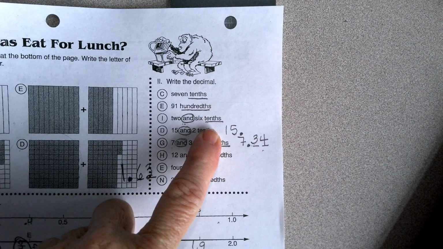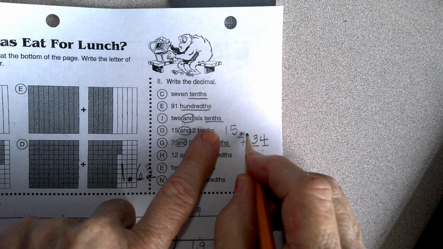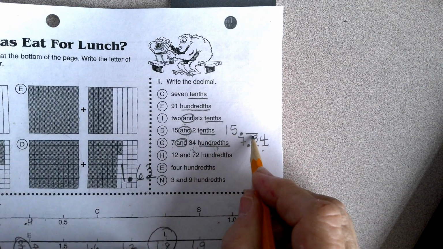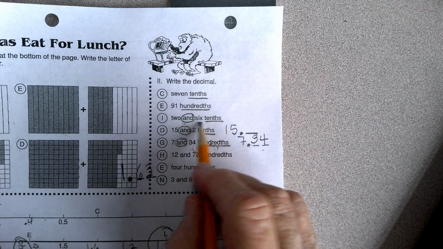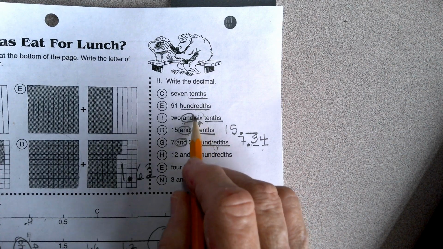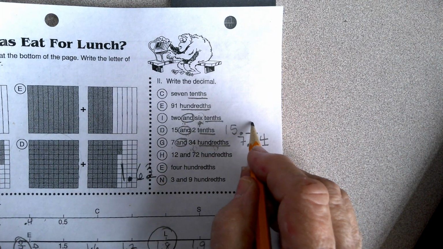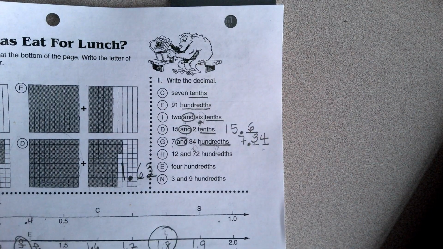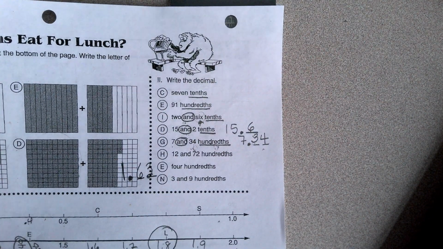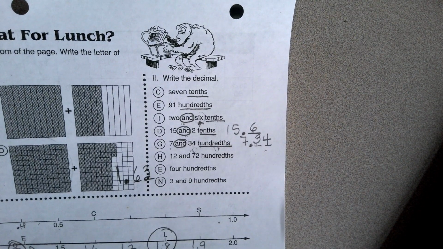A 10 has how many zeros? So that tenths, when I put that line, I'm done with the word tenths. It gets 1 line. How many tenths are we going to put there? 2. What? 1. What? 6. Right before the tenths is the word 6. Okay. So 15 and 6 tenths. Find your answer.